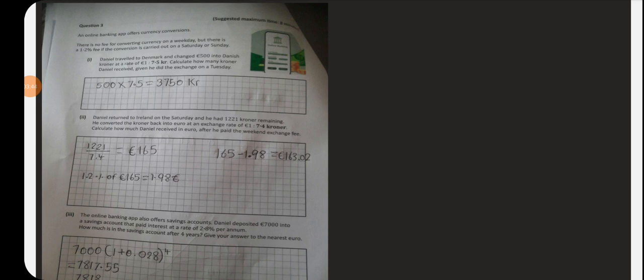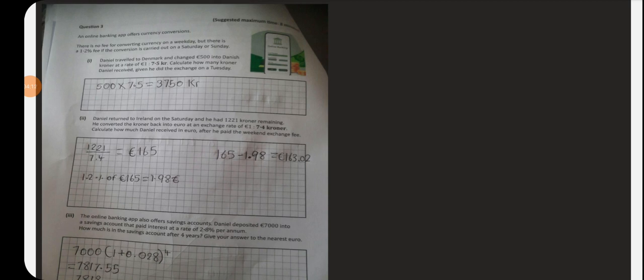An online banking app offers currency conversions. There is no fee for converting currency on a weekday, but there's a 1.2% fee if the conversion is carried out on a Saturday or Sunday. Daniel traveled to Denmark and changed 500 euro into Danish kroner at a rate of 1 euro to 7.5 kroner. Calculate how many kroner Daniel received, given he did the exchange on a Tuesday.